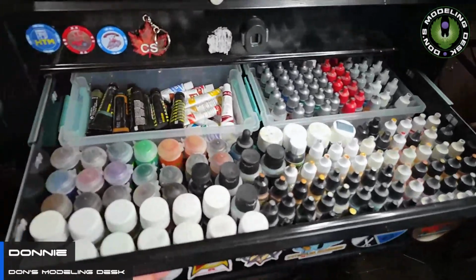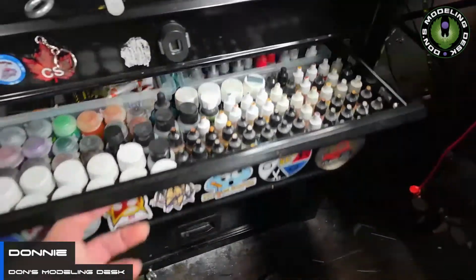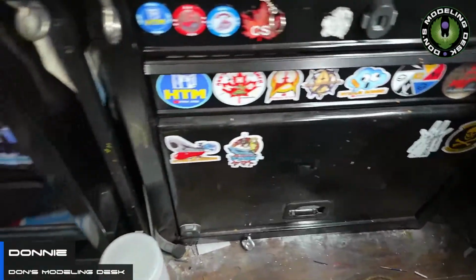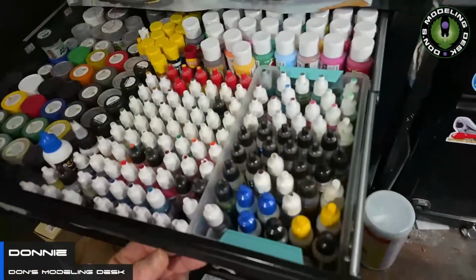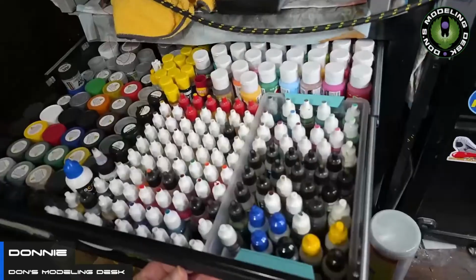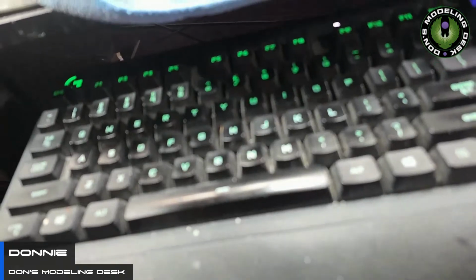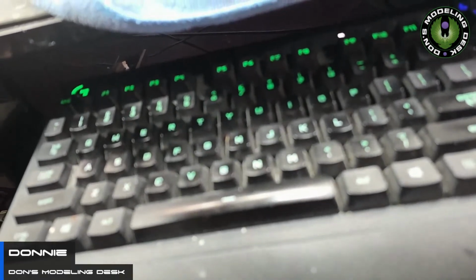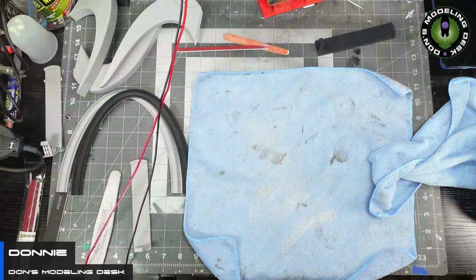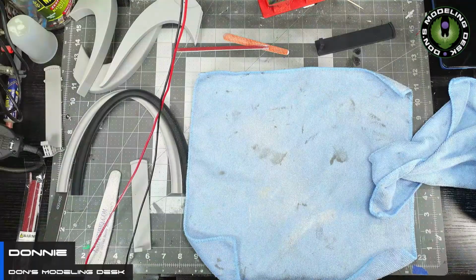With paints it's all stuck in the closet, though. Mine's stuck in the closet full of non-model related tools. Back to overhead. There we go. But yeah, I like those little 3D printed ones.